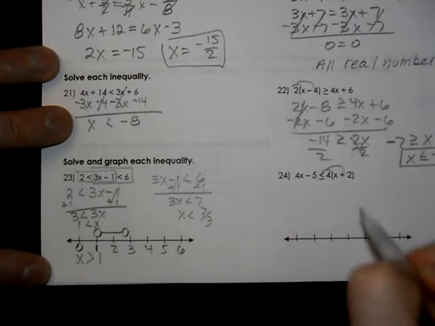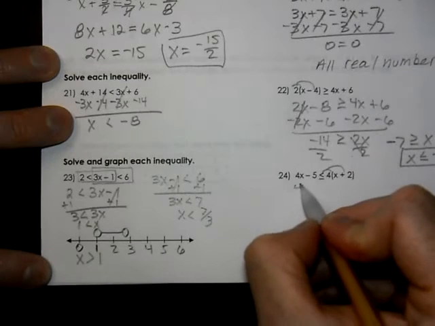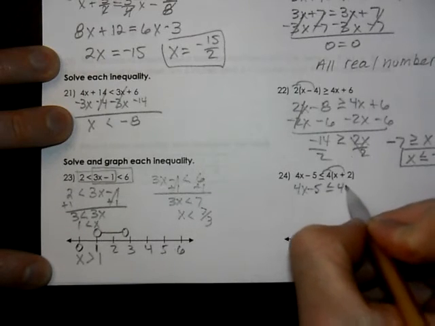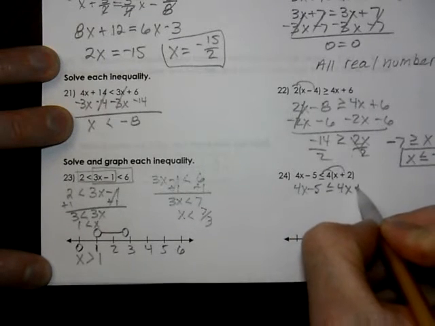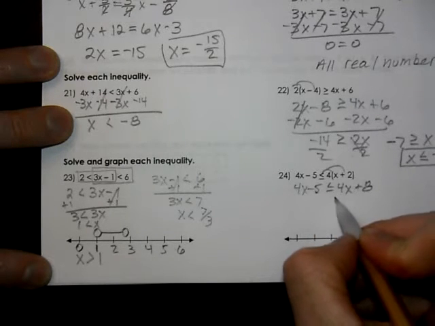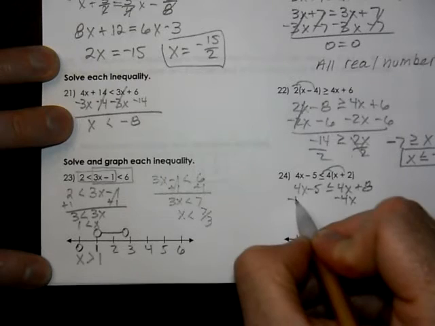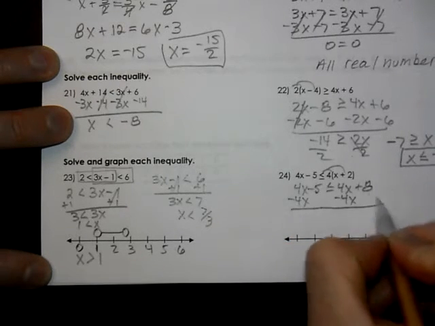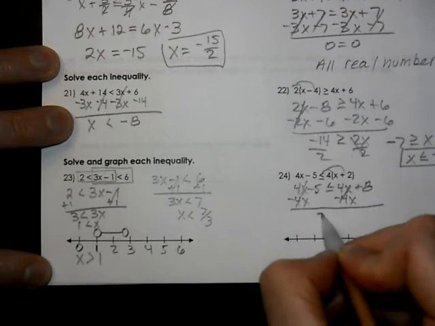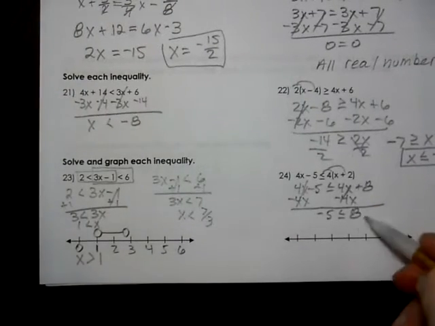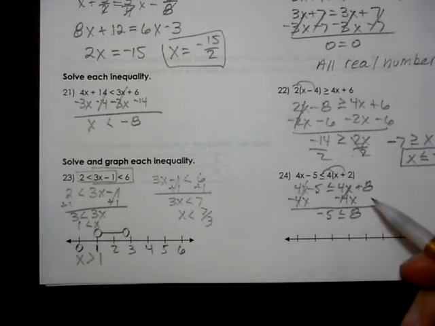So here we're going to distribute the 4 across. We can subtract the 4x, and you can see what's going to happen here. You get -5 is less than or equal to 8. You could add that across to get 0 is less than 13.